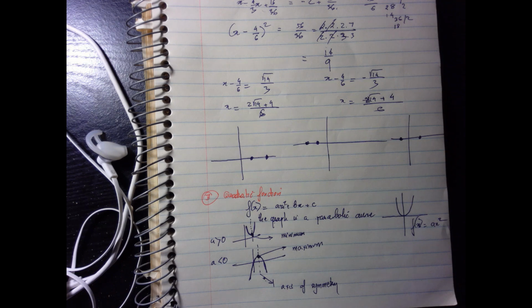The maximum point or minimum point, we can find the components of these 2 points by using the formula we call the vertex formula. So in the next video, I'm going to talk about how to graph a quadratic function, and how to get the vertex point by using the vertex formula.